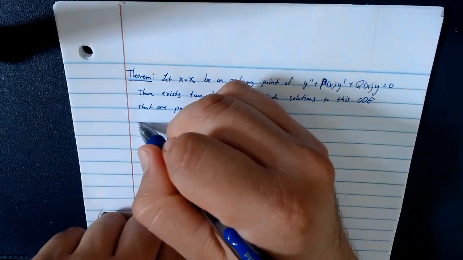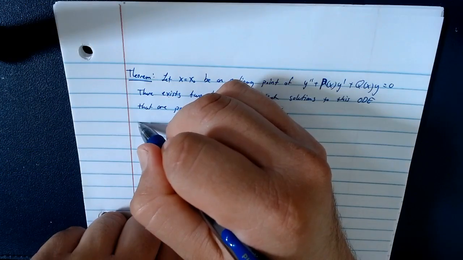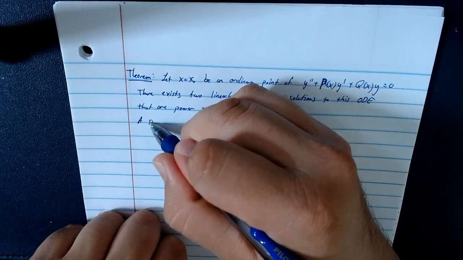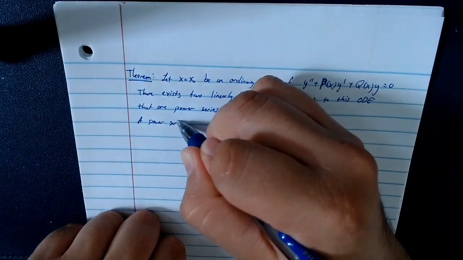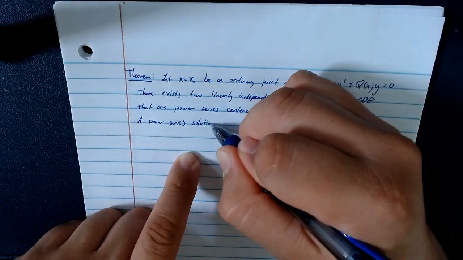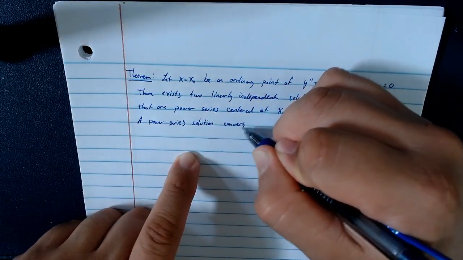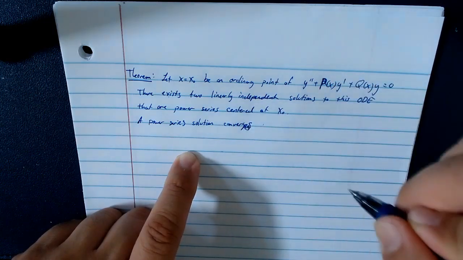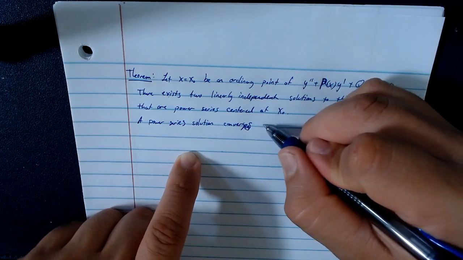What's more, a power series solution converges, that's a terrible looking S, there we go, converges, slightly better looking, at least.